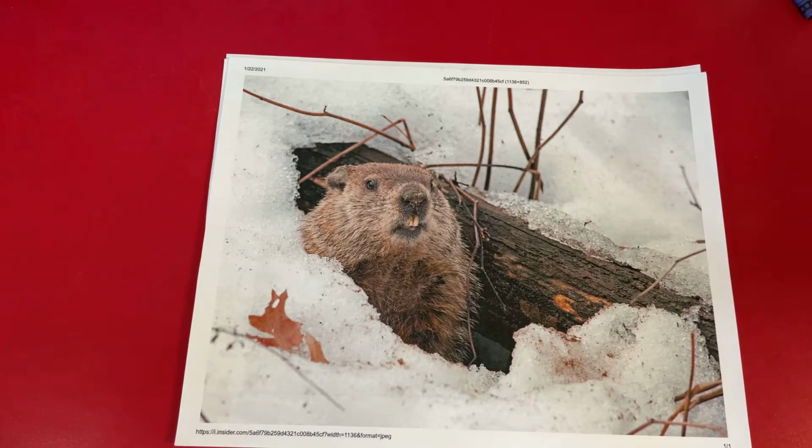Hello, today is day 3 of week 20. Our theme is Groundhog this week.